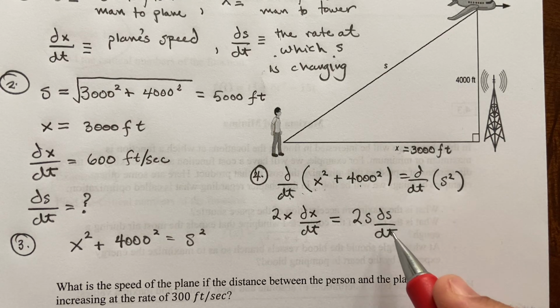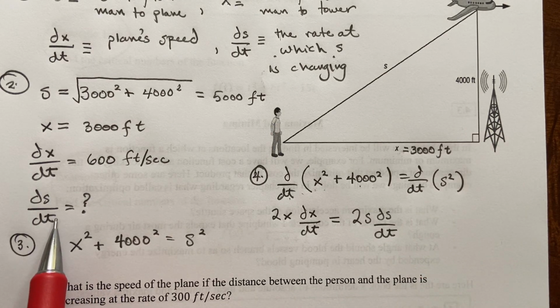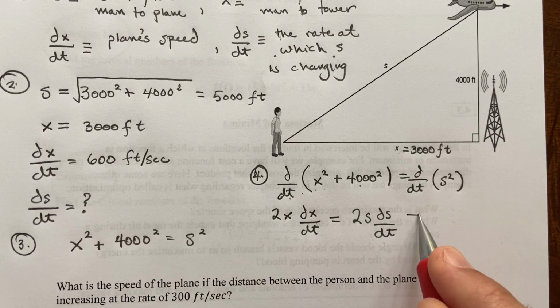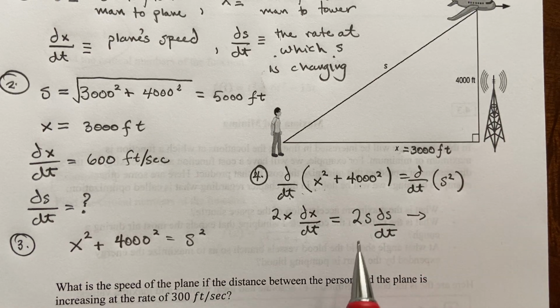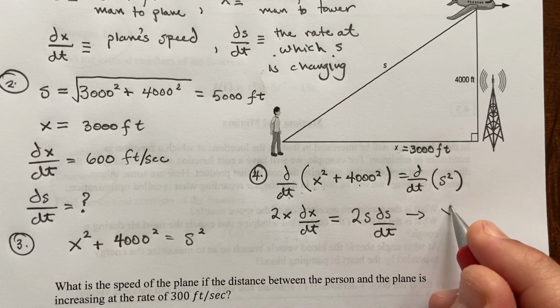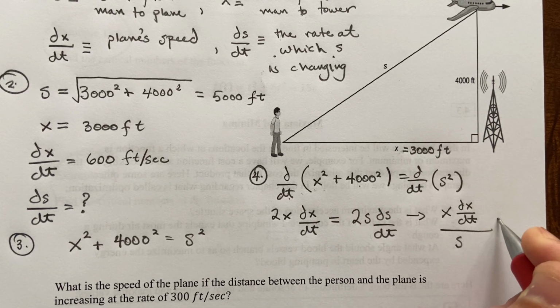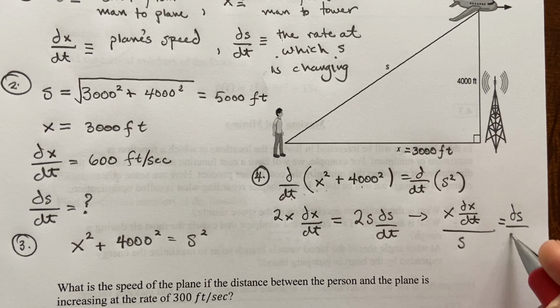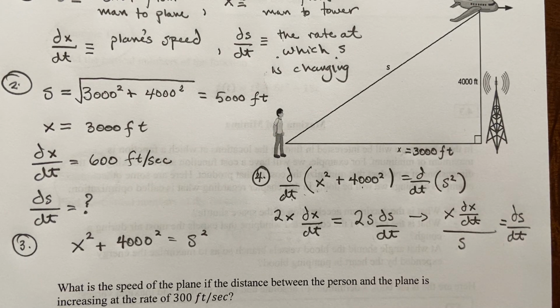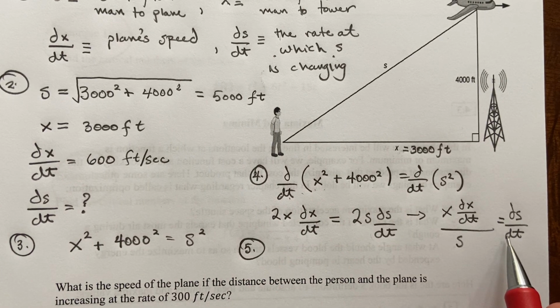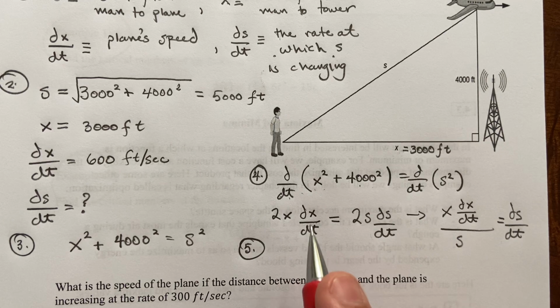The thing that we're looking for is ds/dt, as I mentioned over here. So what I'll do is isolate ds/dt. So I can divide both sides by 2s. I'll get x dx/dt over s. Those 2's will cancel, and that'll be ds/dt. And now step 5 is to plug in what we know. So I know that x is 3,000 at this moment that we care about.